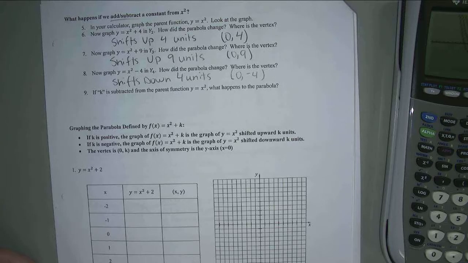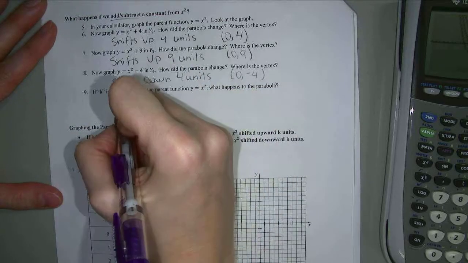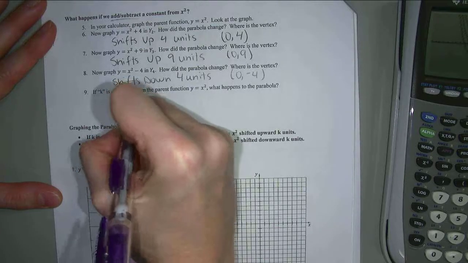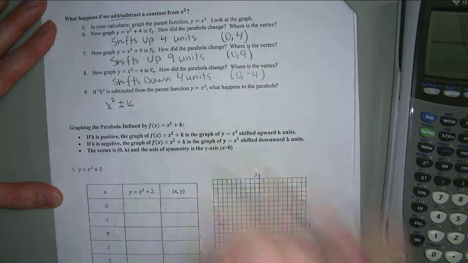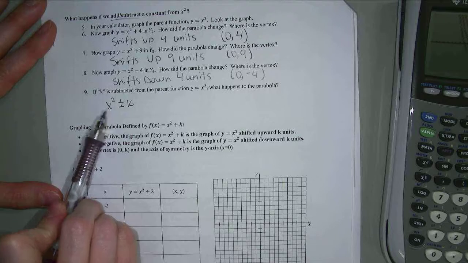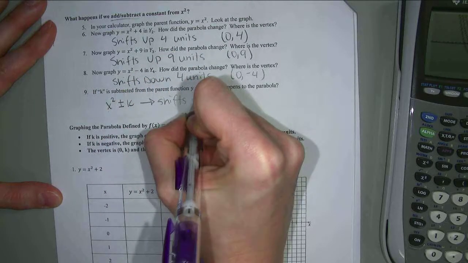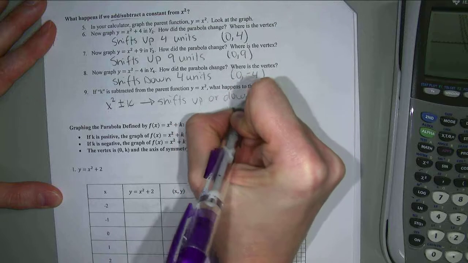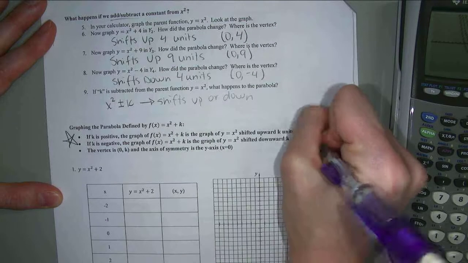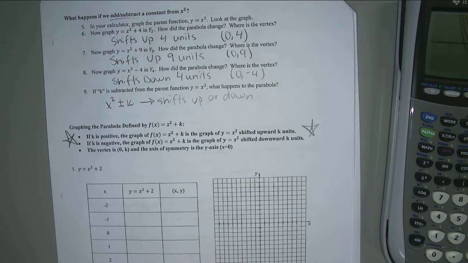All right, so it says this k is subtracted from the parent function. I don't like how it's worded. Just basically a plus or minus k. Okay, that's just trying to show you the generic. So x squared with a plus or minus k shifts your graph up or down. Okay, so that's rule number 2 that they're trying to state here that we just discovered. So x squared plus or minus a constant in the back, we're calling it k, is going to either move it up or down k units, depending on whether your k is positive or negative.